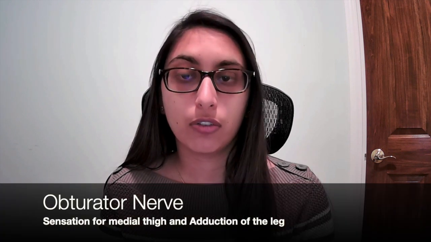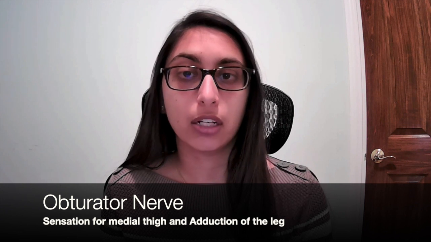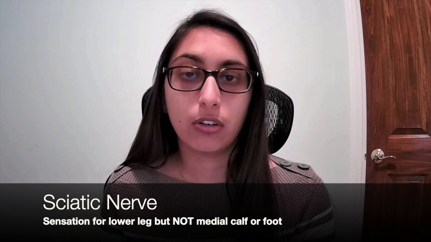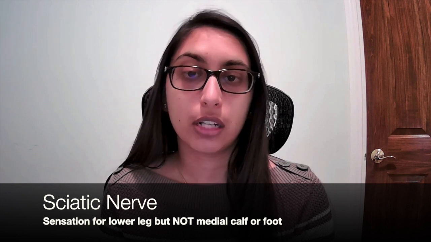Your obturator nerve is responsible for adduction of your leg and medial thigh sensation. Your sciatic nerve innervates your lower leg, but it does not innervate your medial calf and foot. The sciatic nerve splits into the common peroneal nerve and your tibial nerve.